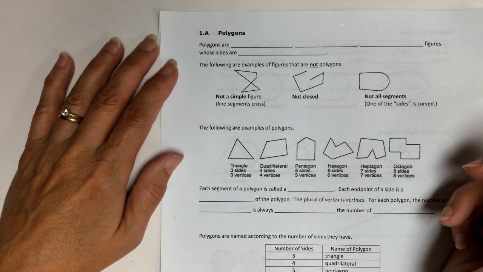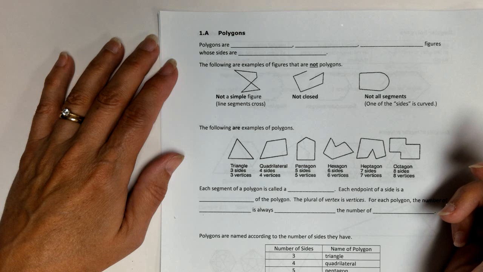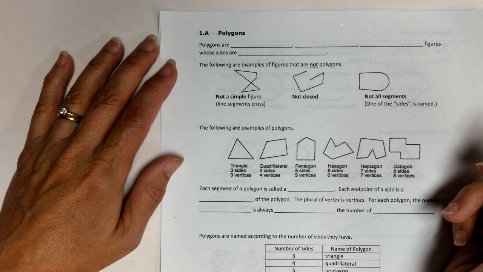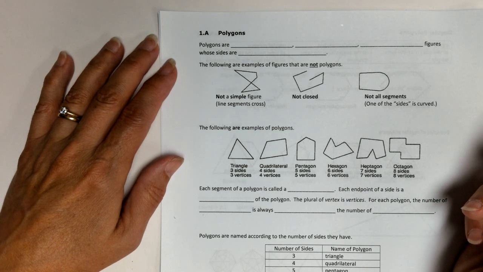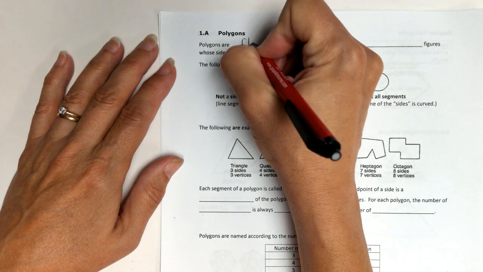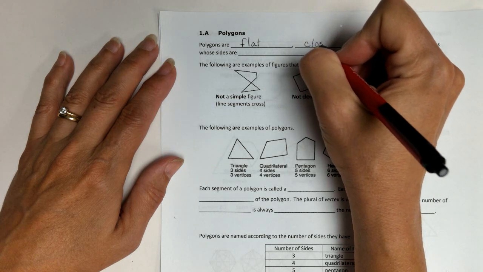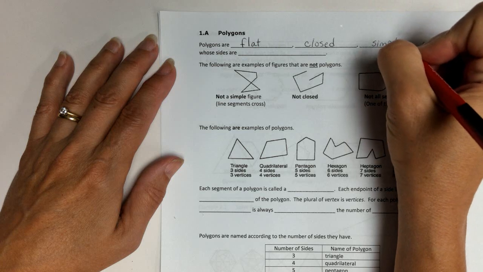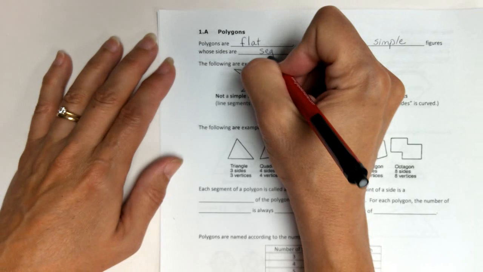Okay, so Algebra 2, Lesson 1, Polygons. Polygons are flat, closed, simple figures whose sides are segments. Flat just meaning they're 2D, closed, simple figures whose sides are segments.